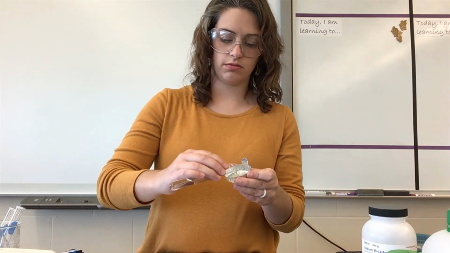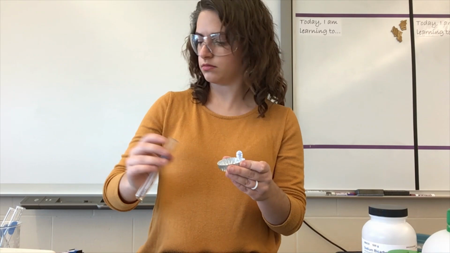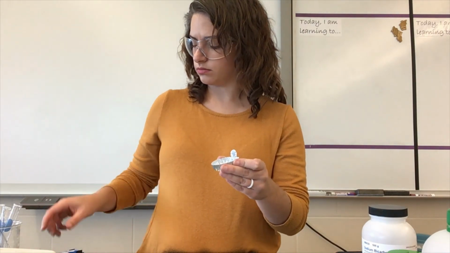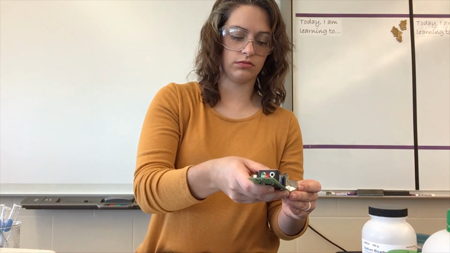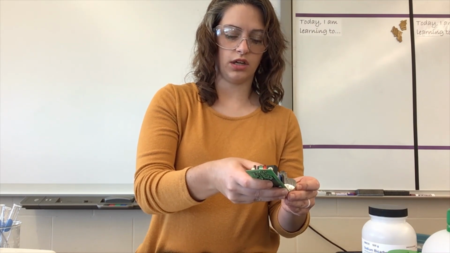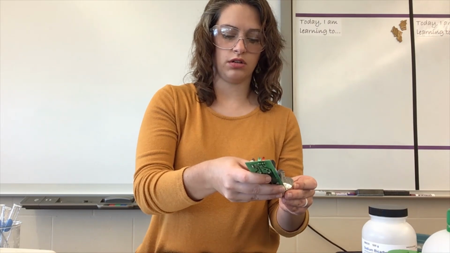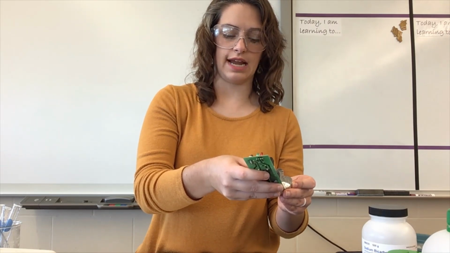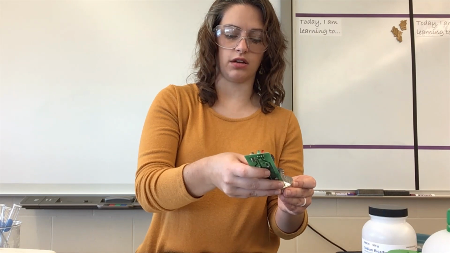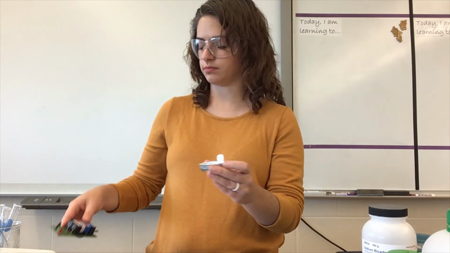So there it is. And I don't see any light with that one. So we're going to say that sucrose is not conductive as a solid or in solution. So I see no light when I put it in.